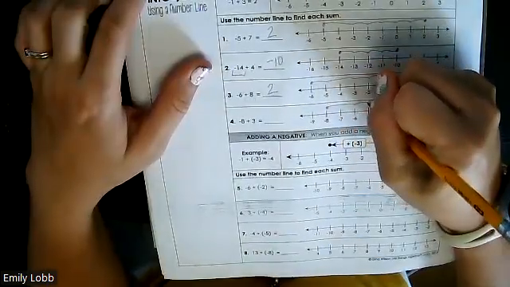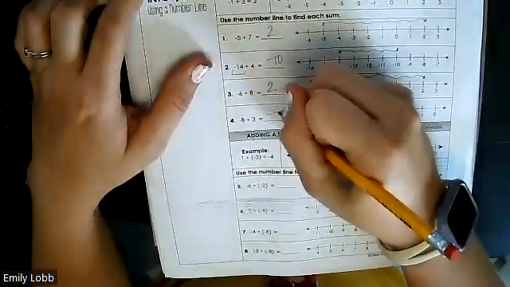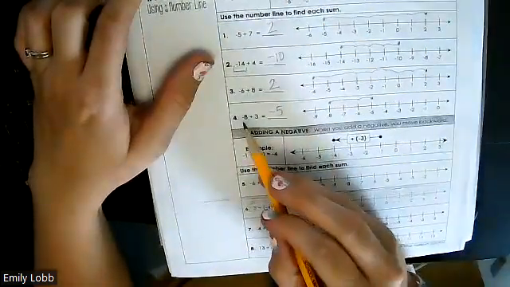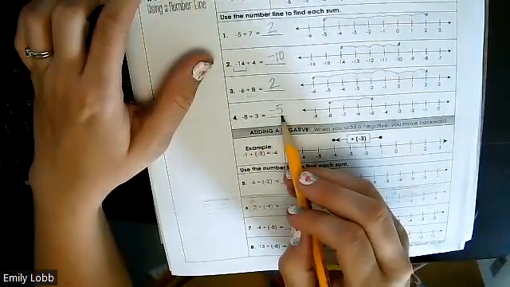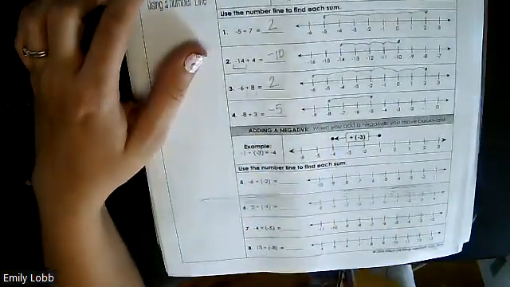Starting at -8 and moving 3. 1, 2, 3. Our answer is -5. So again, we could have said 8 minus 3 is 5. My bigger number is indeed negative.